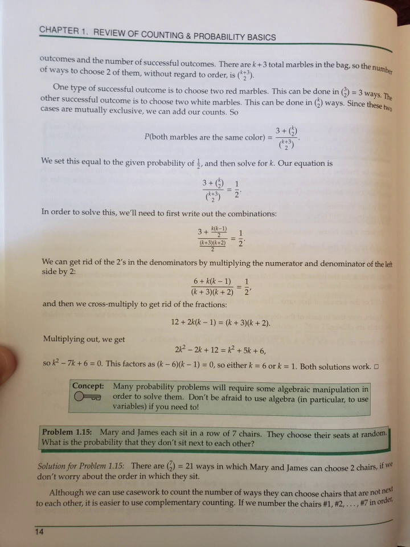And so you really need to use your algebra skills here. Get the numerator into a single fraction and then divide the fractions. Or you could do what the book does here and multiply by 2 on the top and bottom, where you're really multiplying by 1, so you're not changing anything. And then we cross multiply and we'll get a quadratic. So after simplifying a bit, we get a quadratic, it'll factor, and we get k equals 6 and k equals 1.